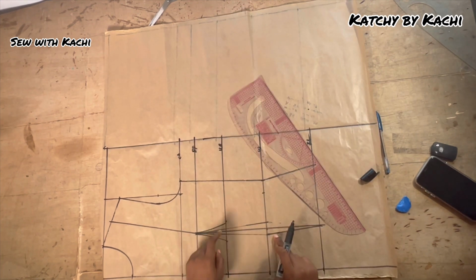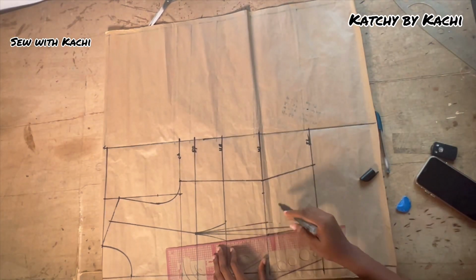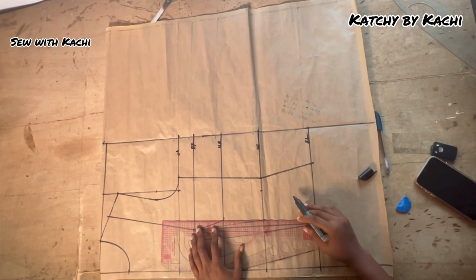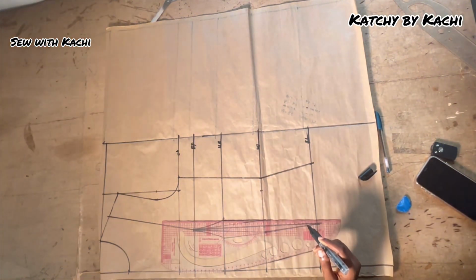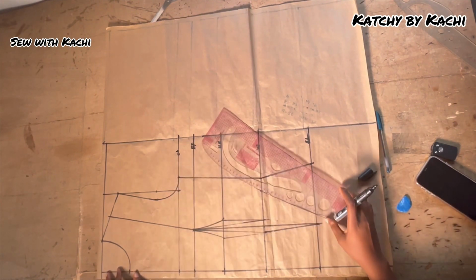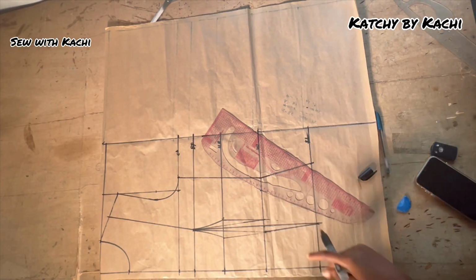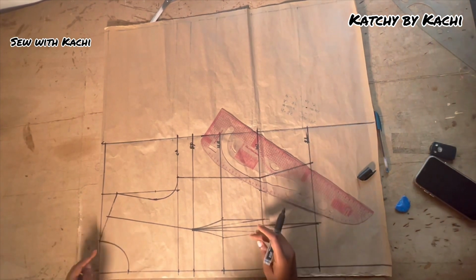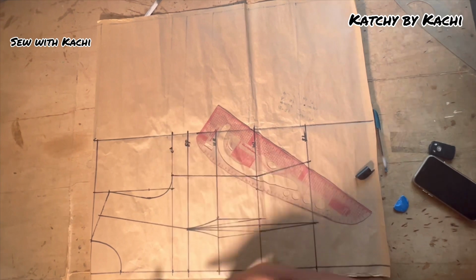So I'll connect my lines here. Next thing I'm going to do is measure from my shoulder measurements to where I want my tube to start from.